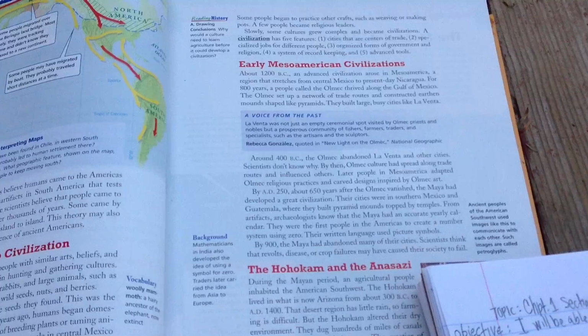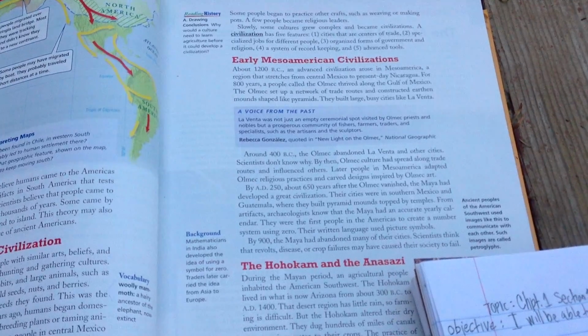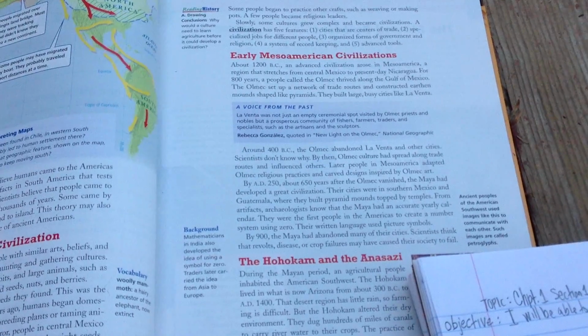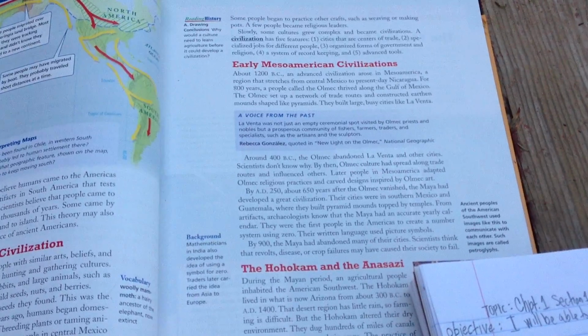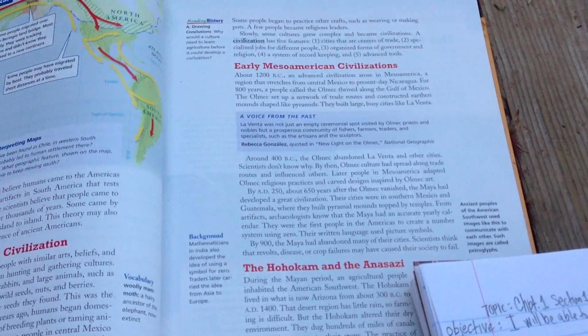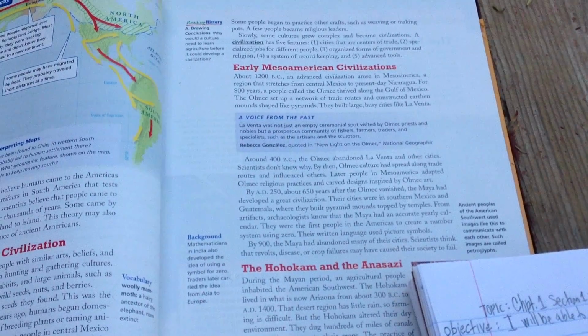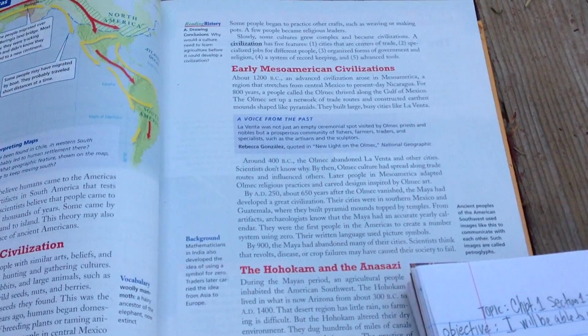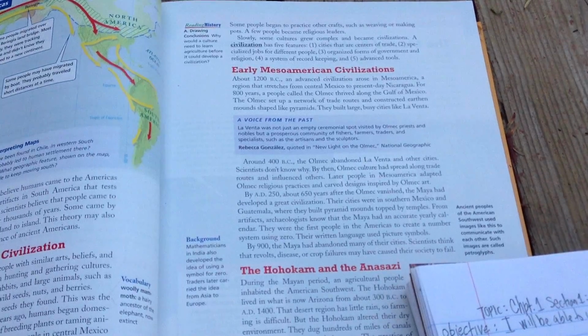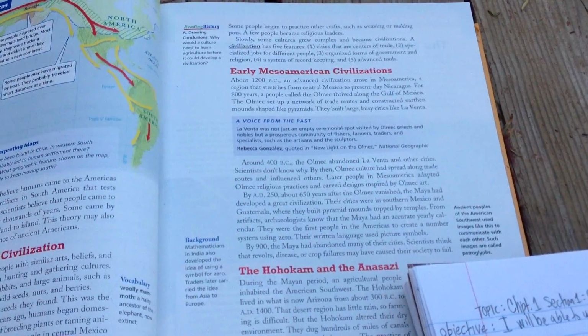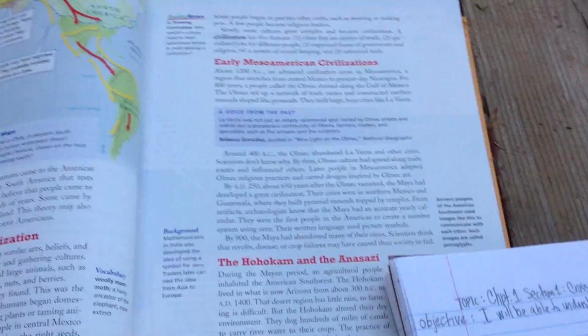About 1200 BC, an advanced civilization arose in Mesoamerica, a region that stretches from central Mexico to present-day Nicaragua. For 800 years, a people called the Olmec thrived along the Gulf of Mexico. The Olmec set up a network of trade routes and constructed earthen mounds shaped like pyramids. They built large, busy cities like La Venta.